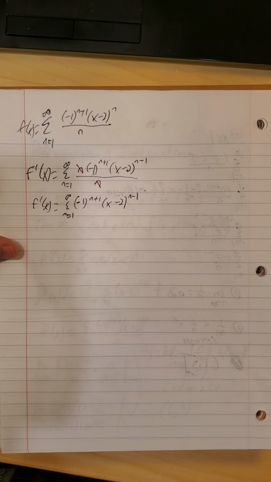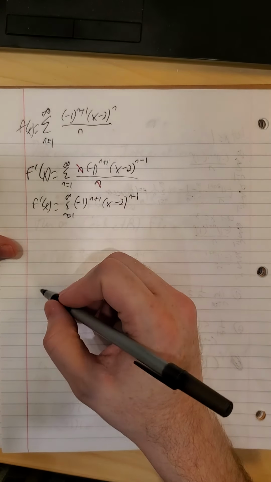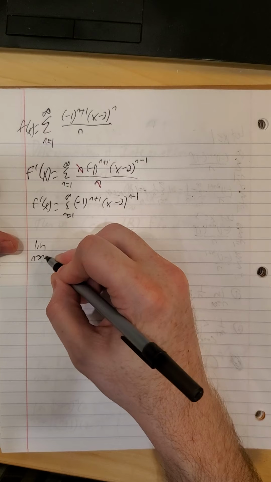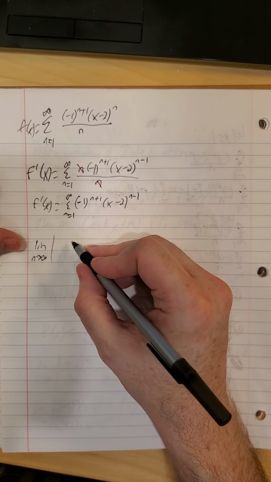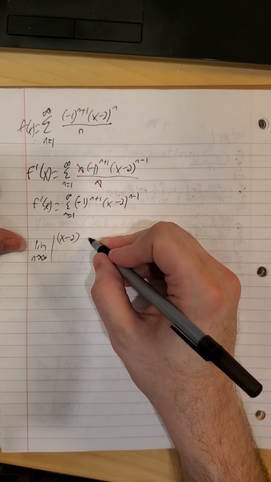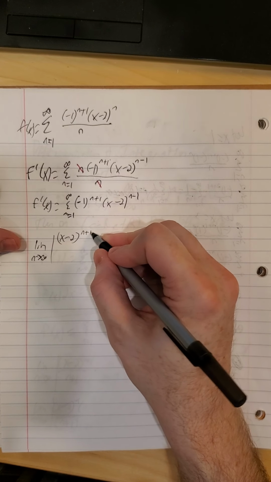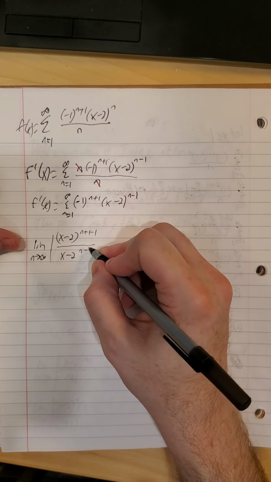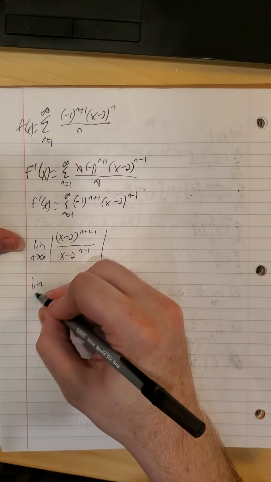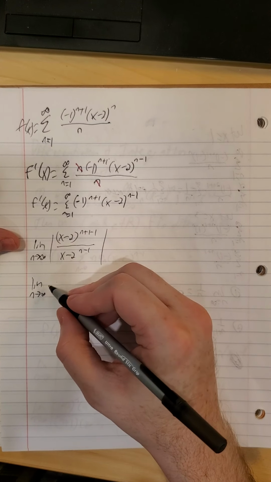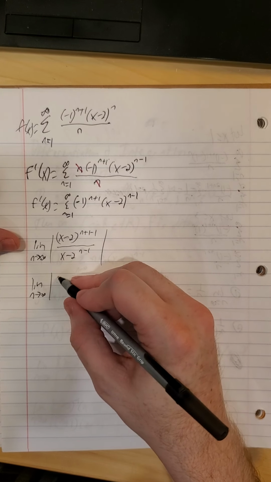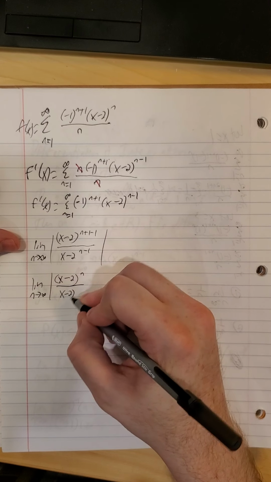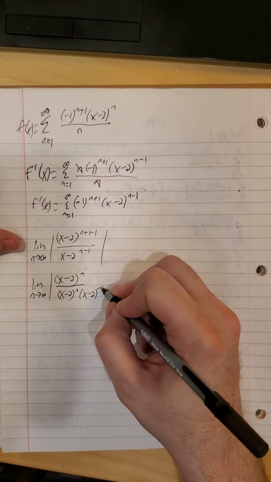So if I want to find r for this guy, ratio test, etc. So a sub n plus 1, x minus 2 to the n plus 1 minus 1 over x minus 2 to the n minus 1. So the limit as n goes to infinity of x minus 2 to the n over x minus 2 to the n, x minus 2 to the negative first at the bottom.